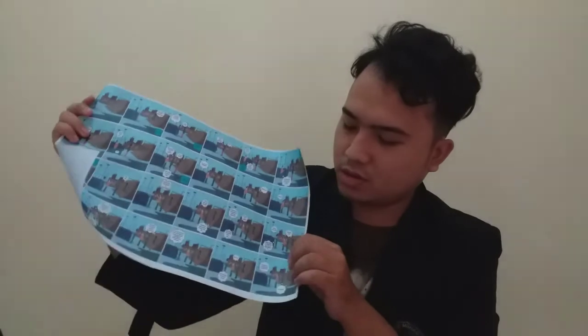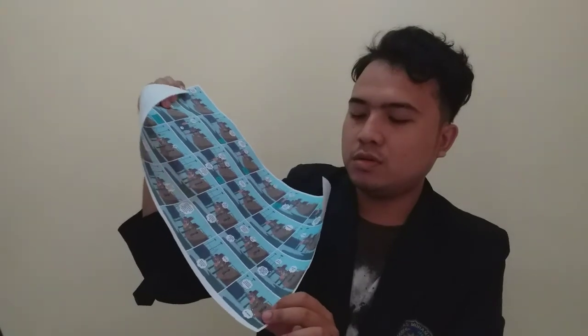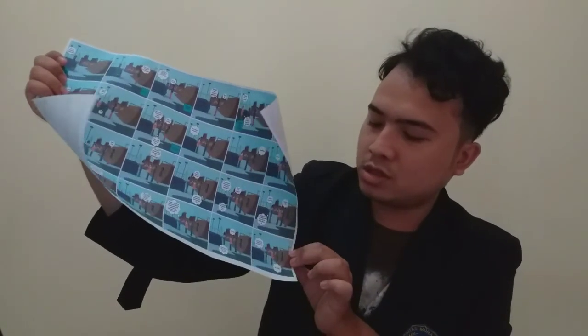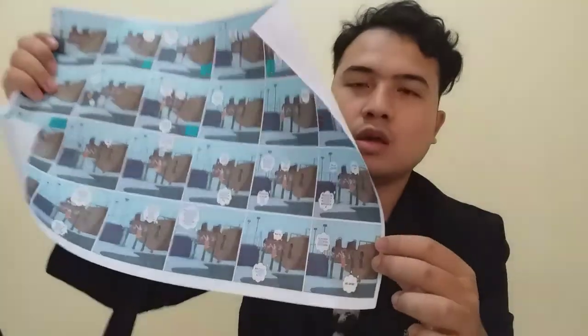So from this strip, at the end all of the characters have accepted the argument about the importance of voting in elections.